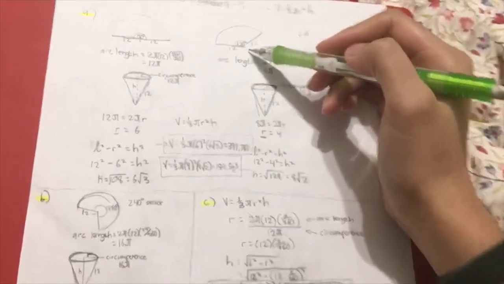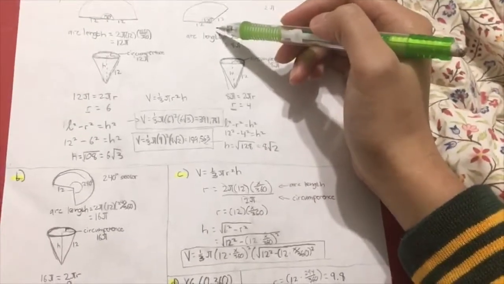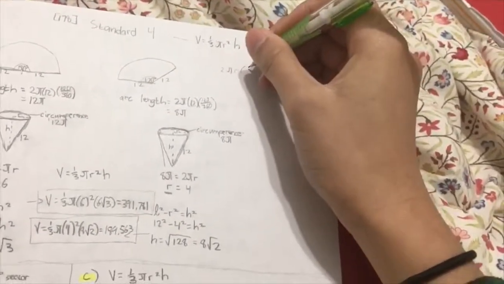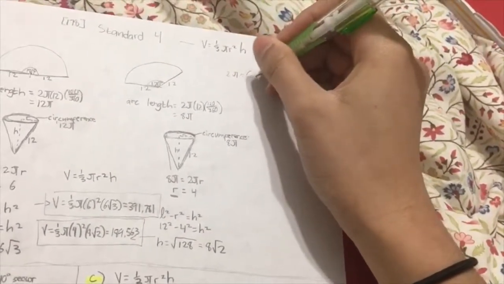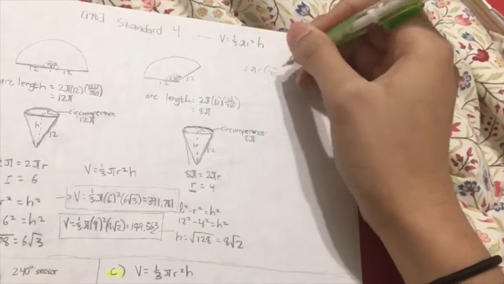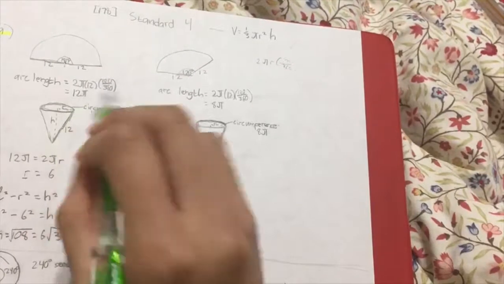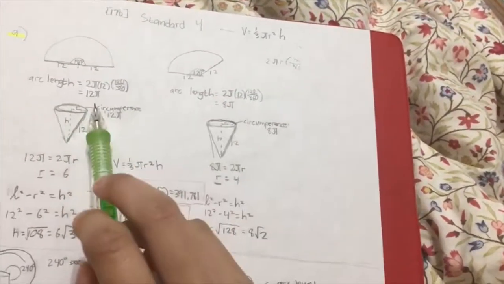For each sector, I found the arc length first, which is 2 pi radius times whatever angle over 360. The radius is 12, as you can see here in both examples.